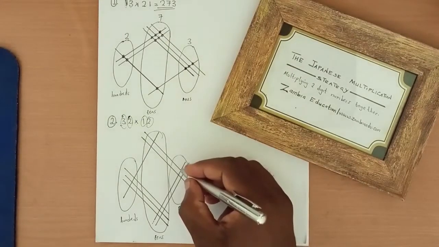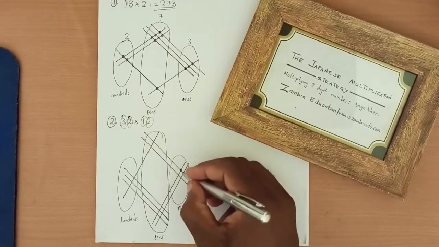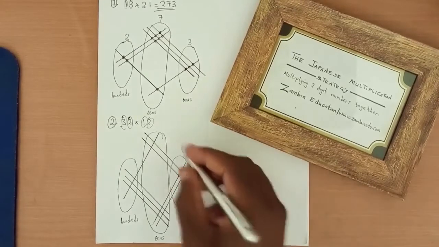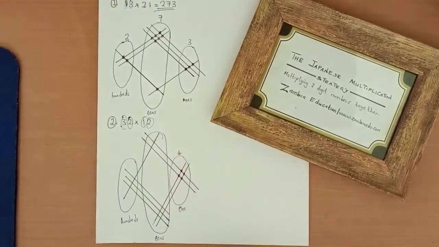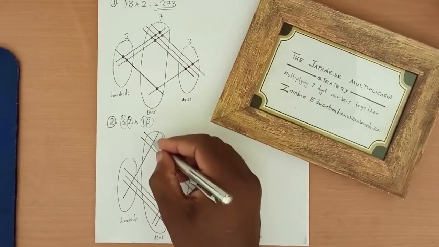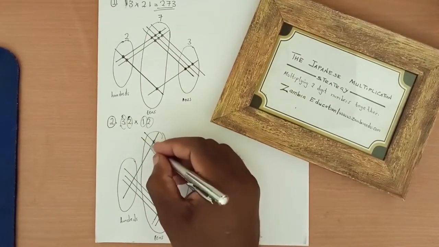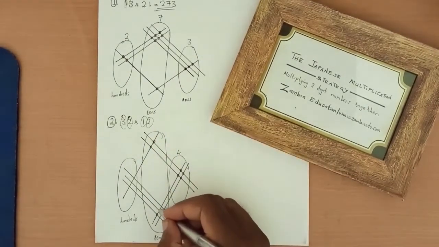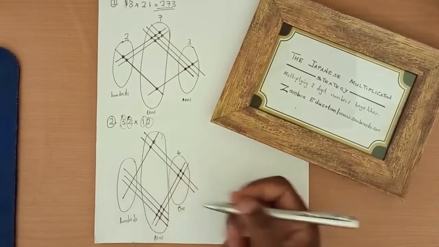So we'll count the intersections here: 1, 2, 3, 4. So we'll show 4 there. We go to the middle region. We have 1, 2, 3, 4, 5, 6, 7, 8.